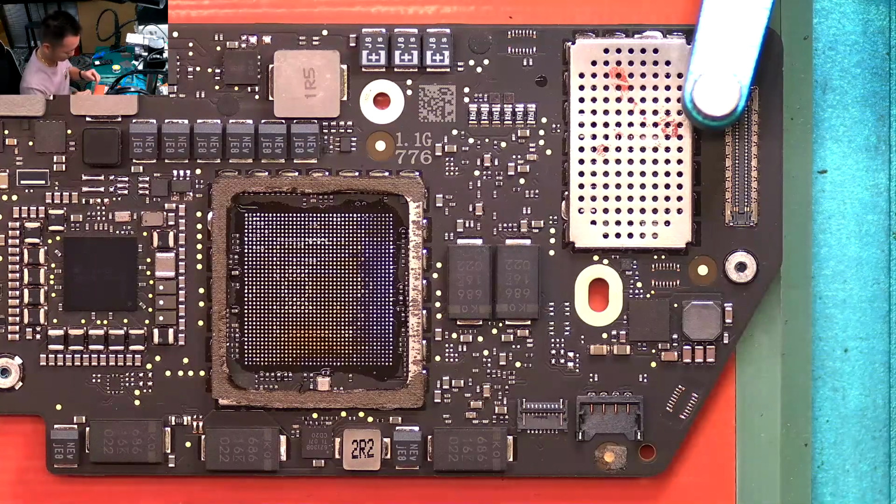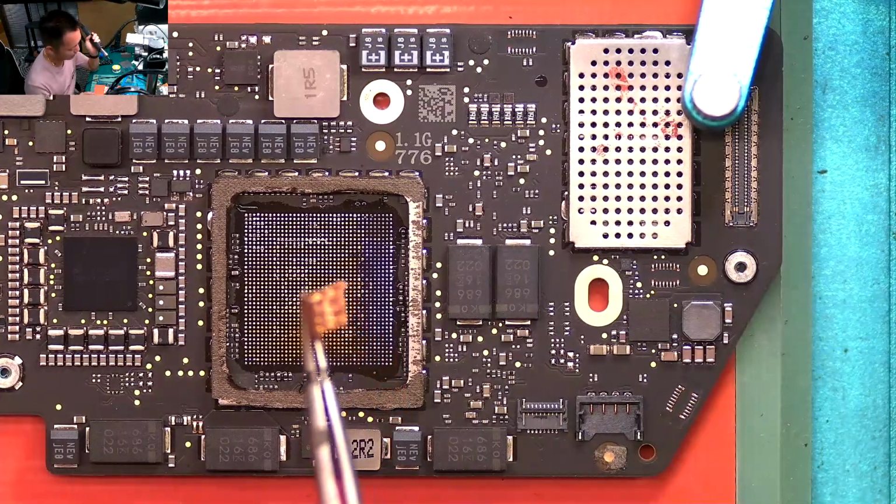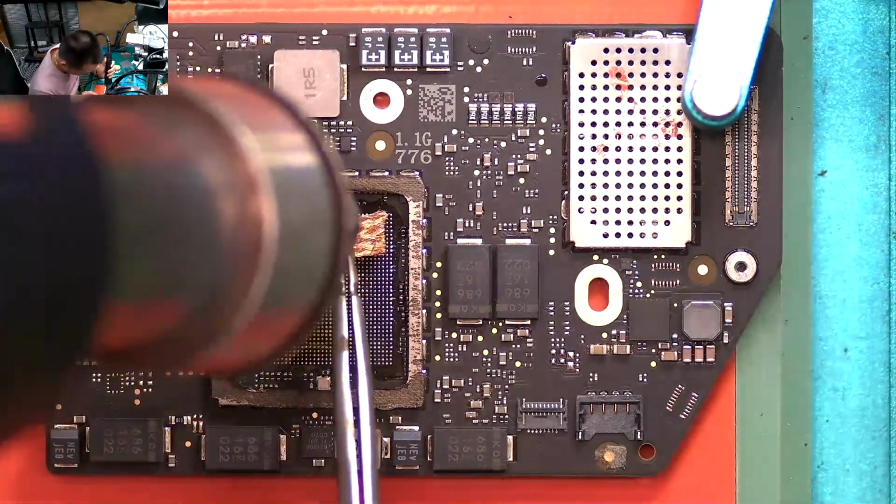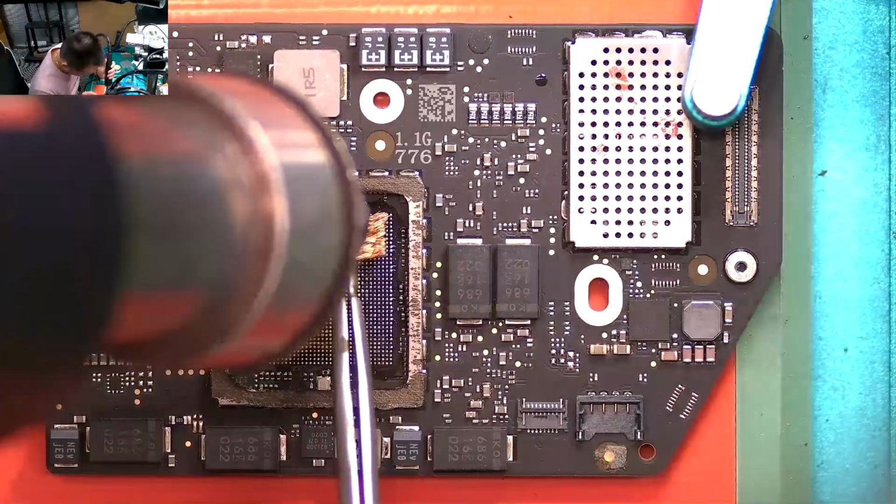So you can use this method to do all the MacBook and all the IC, not only MacBook. Okay, Lenovo, HP. You want to replace the PMU IC and the BJ trick, use this method. 300 temperature.